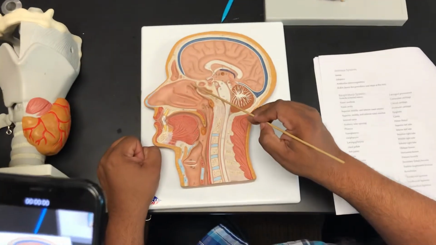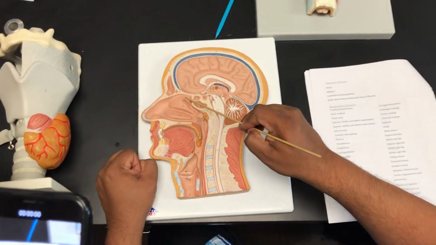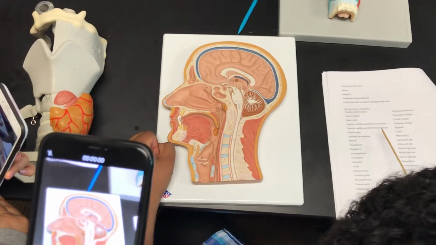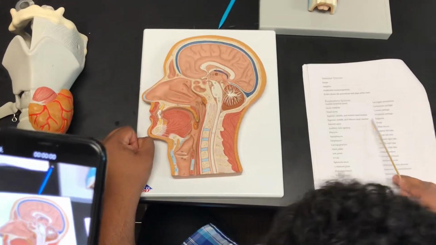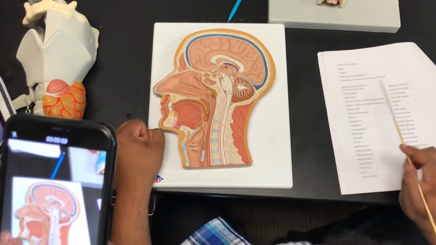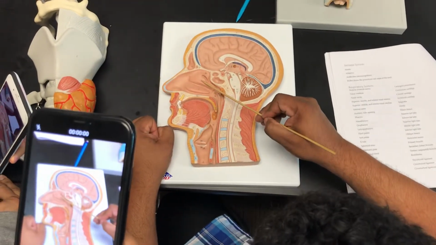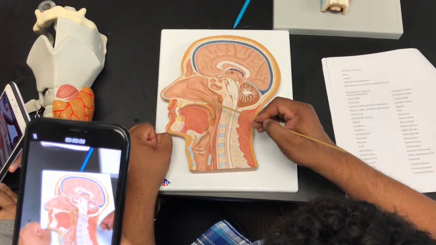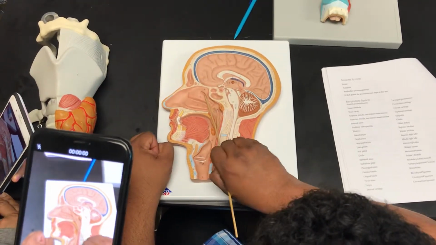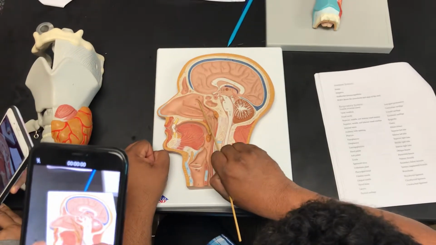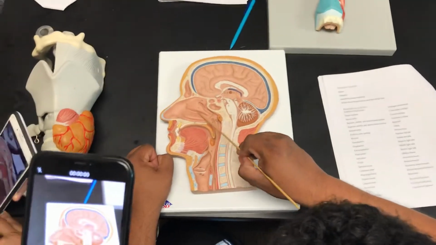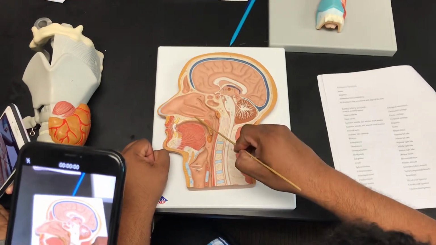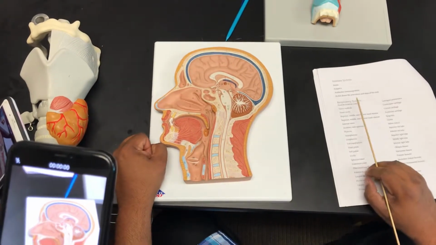So how do we say that? We say superior nasal concha, right? Concha is right here, C-O-N-C-H-A-E. Middle nasal concha, inferior nasal concha. Superior nasal meatus, middle nasal meatus, and inferior nasal meatus. Okay?